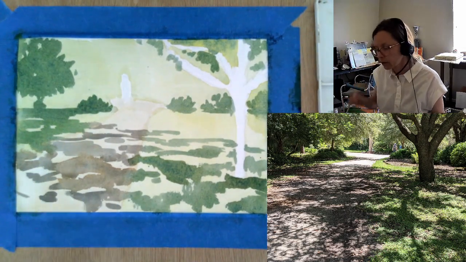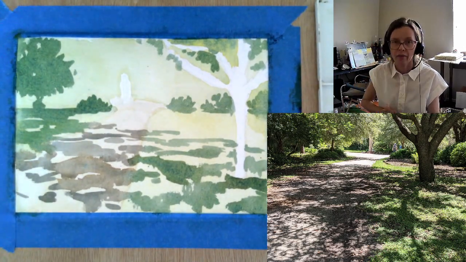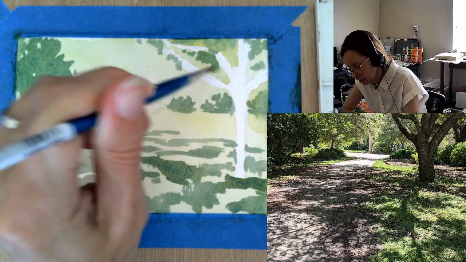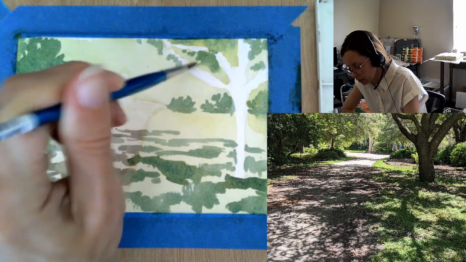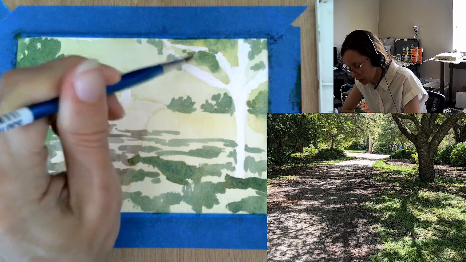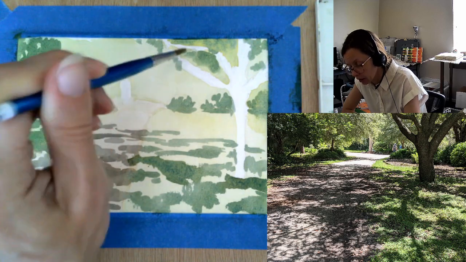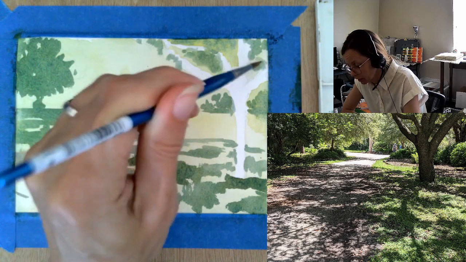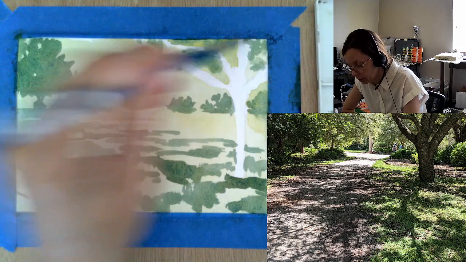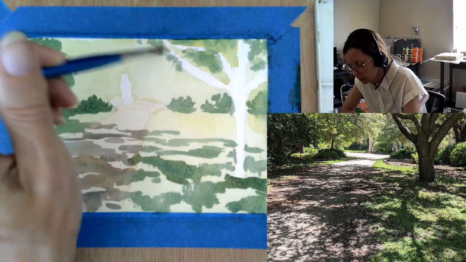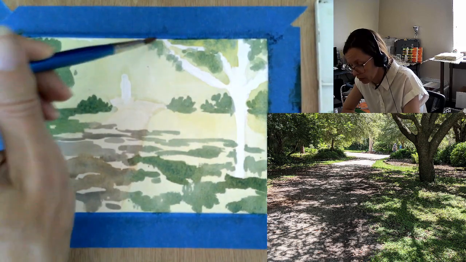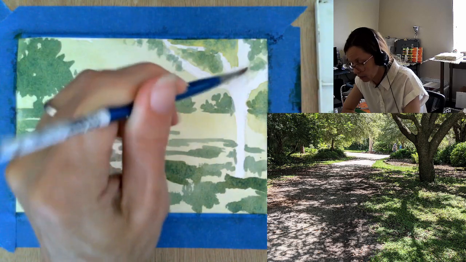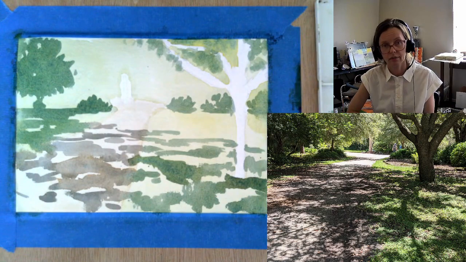Okay, on to the background. I'm going to soften that edge a bit because I don't exactly know where I'm going with that, and I don't want it to be super sharp and distracting. Okay.